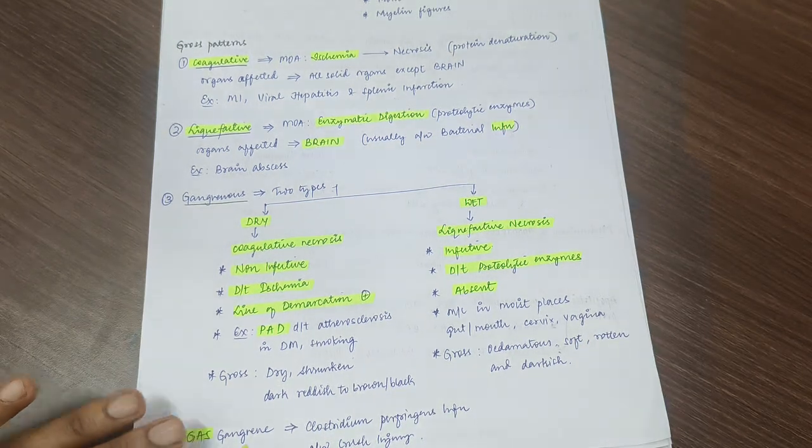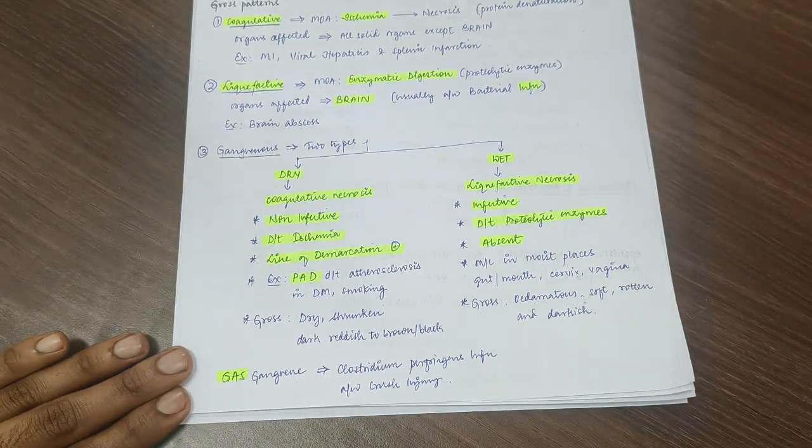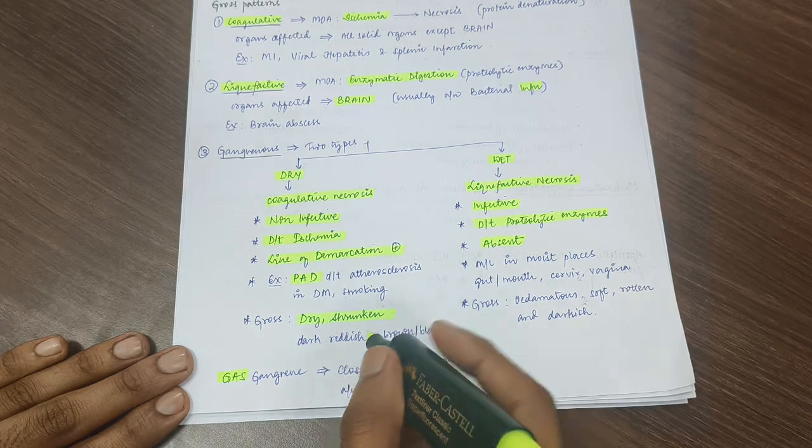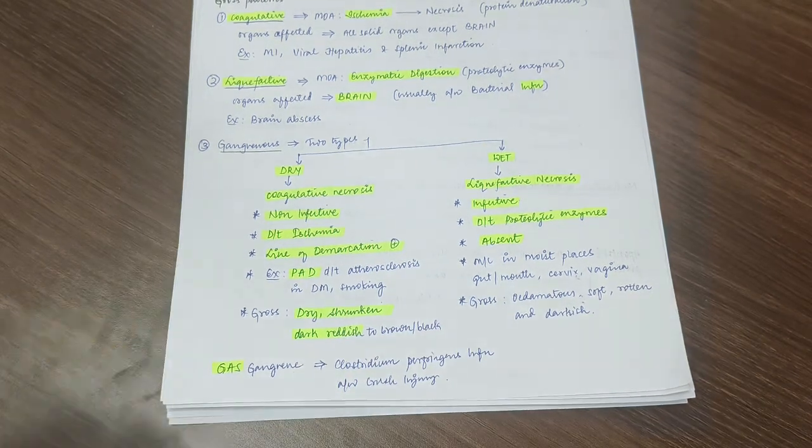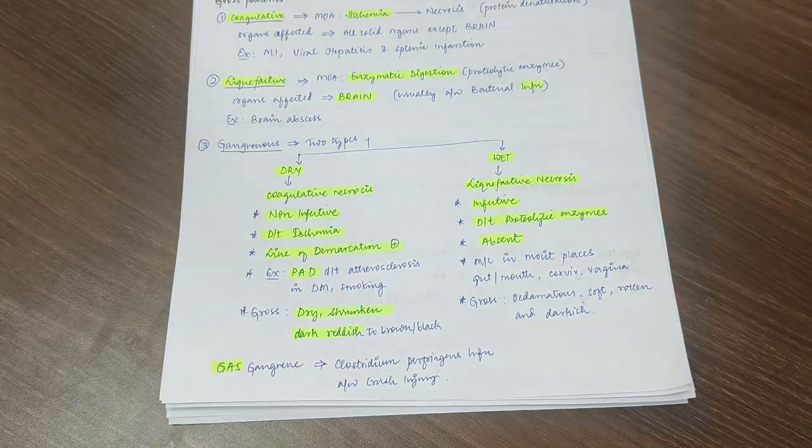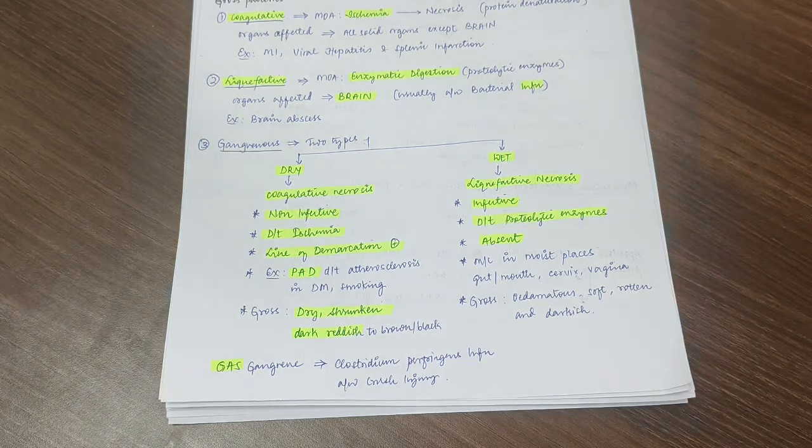So what is gross here? Gross, the infected area will look dry, shrunken and darkish red, or brown to black. These are the features of dry gangrene.